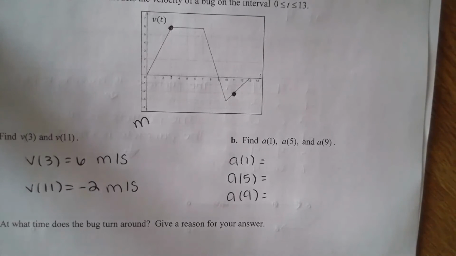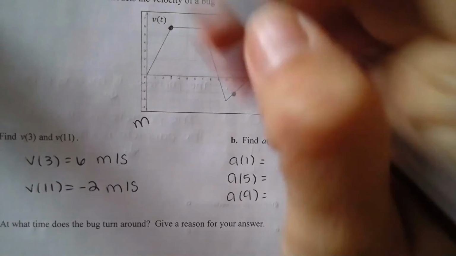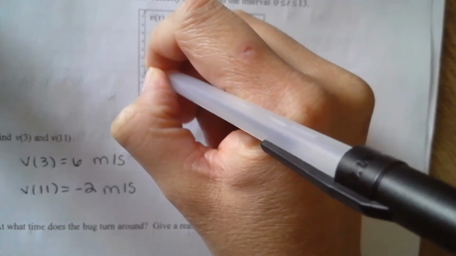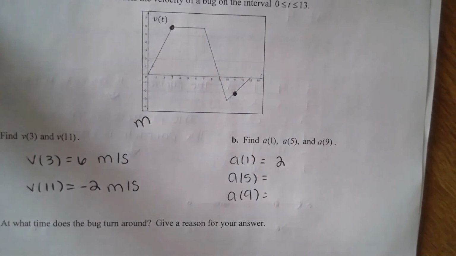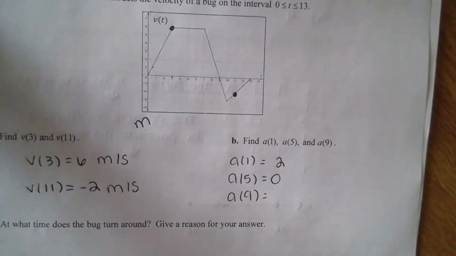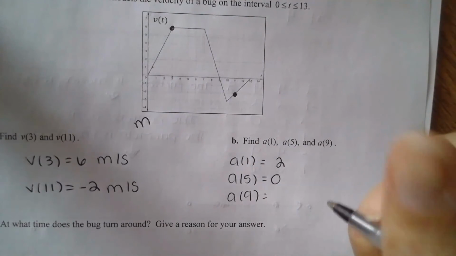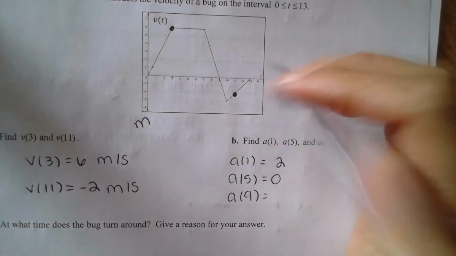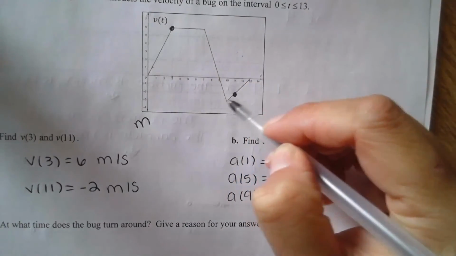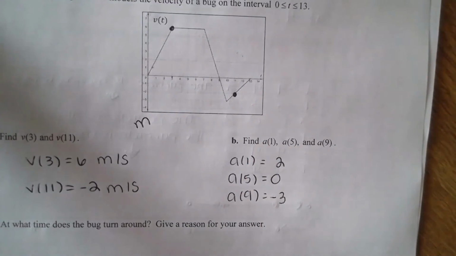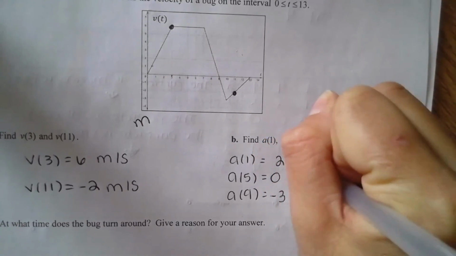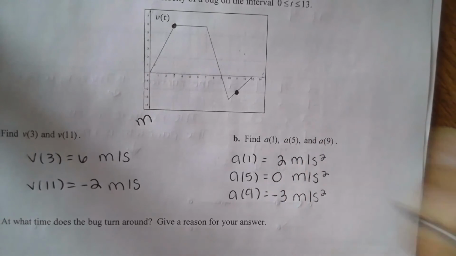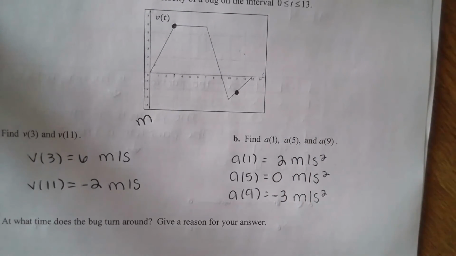Acceleration. Perfect. So A of 1 means what is the slope at 1? Good. What is the slope at 5? Good. And at 9? And if we stick with our units, exactly, it's meters per second squared.